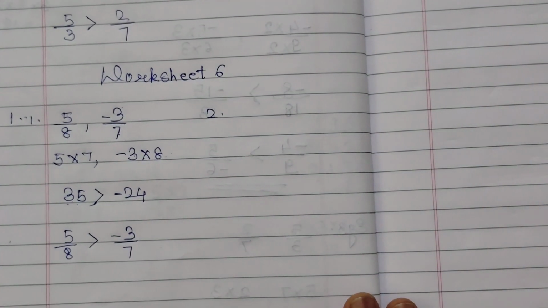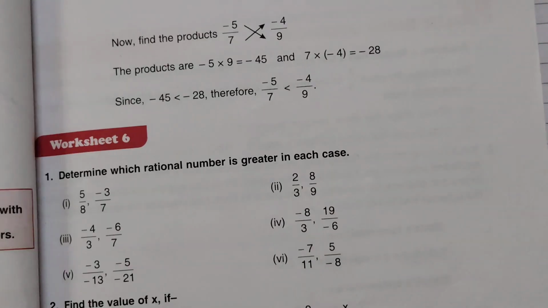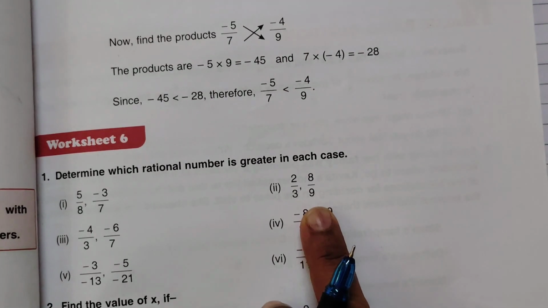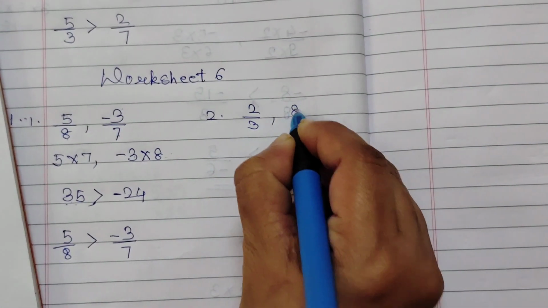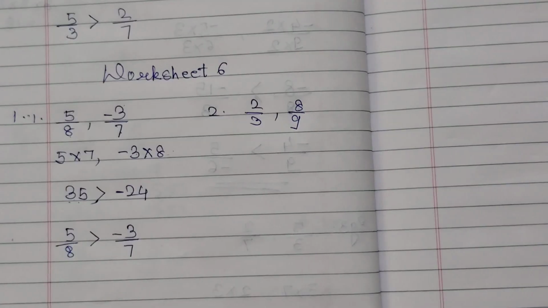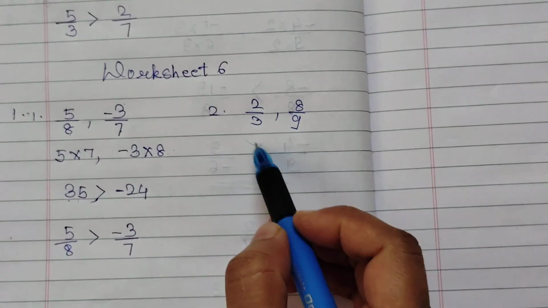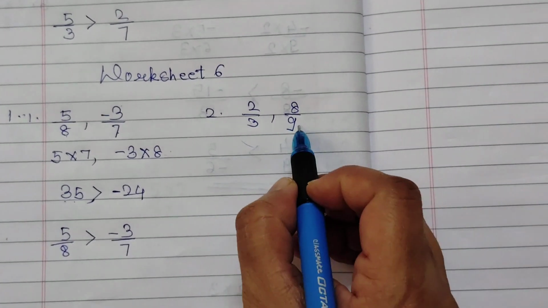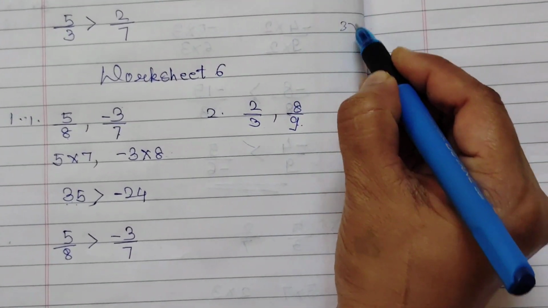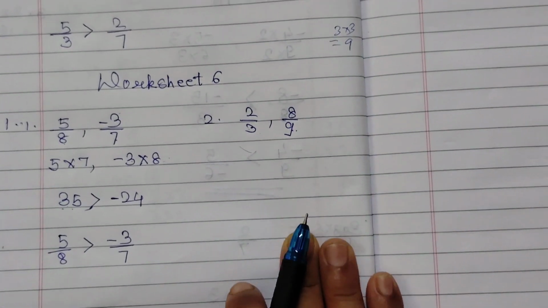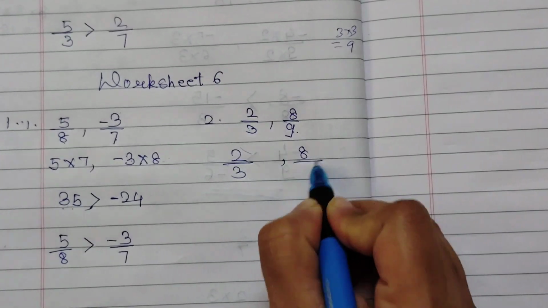Second one is 2 upon 3 and 8 upon 9. Here we can do the LCM method. If we see, 3 and 9 come in the 3 table only. So 3 3s are 9. So I don't have to take the LCM also. We know that 3 3s is what? 9. So let's do 2 upon 3 and 8 upon 9.